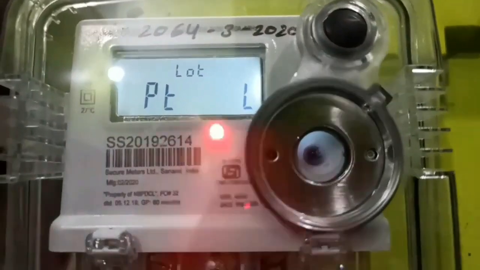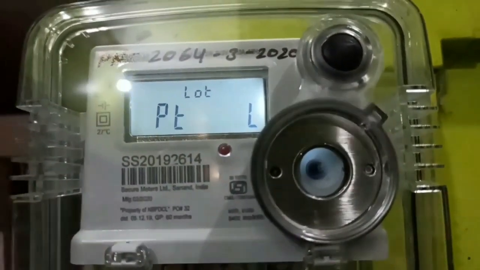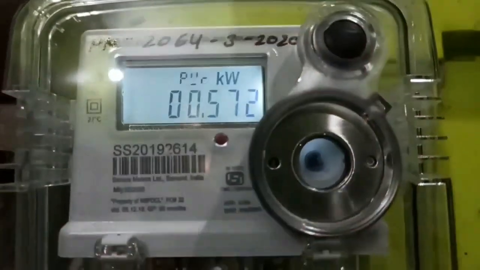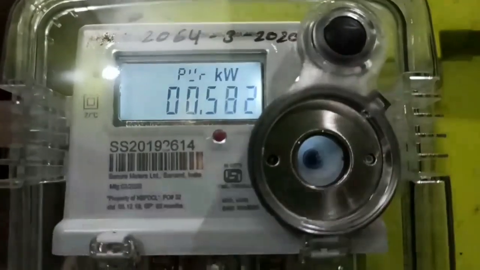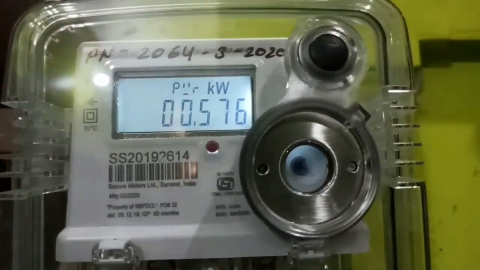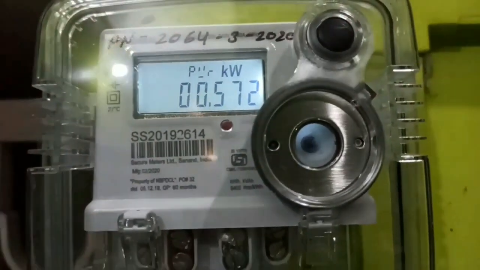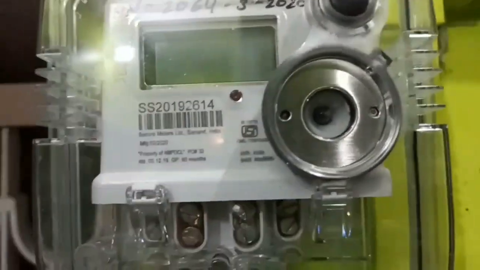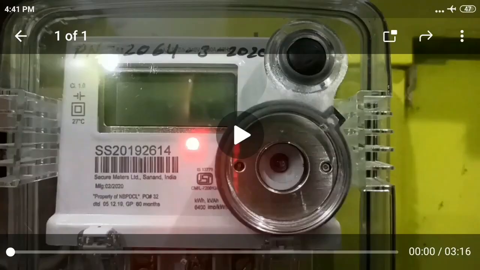And then there's the LOT. That is not required for us. And the present demand is 0.576. This is the present demand. Okay, this is important if in case you have to calculate the connected load.